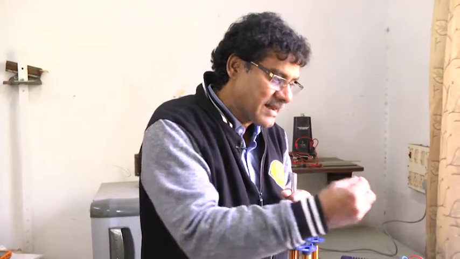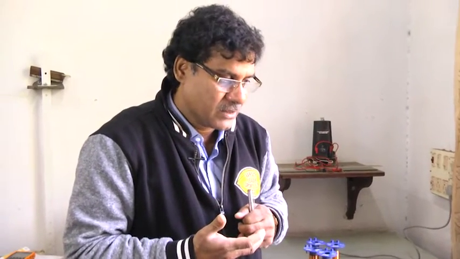Now, if I put an induction coil inside this solenoid, then this induction coil will see the variation of magnetic field. So there should be an induced e.m.f. in the induction coil, and that induced e.m.f. we will measure. That is the experiment we are going to do here.